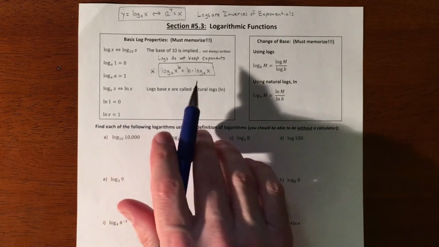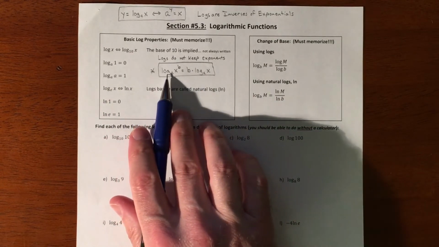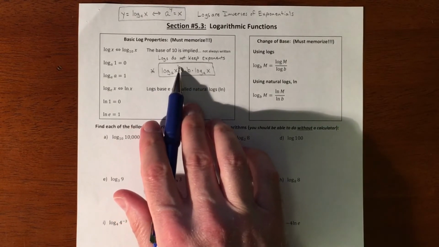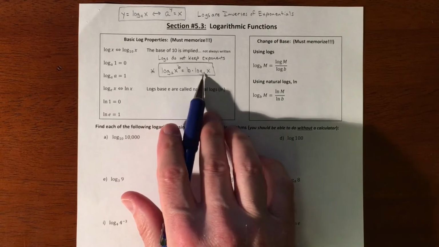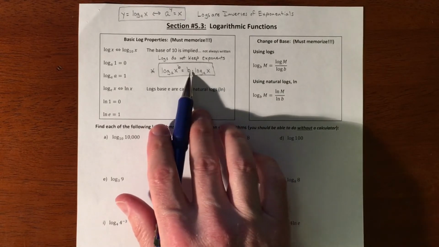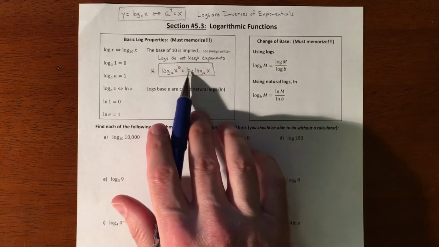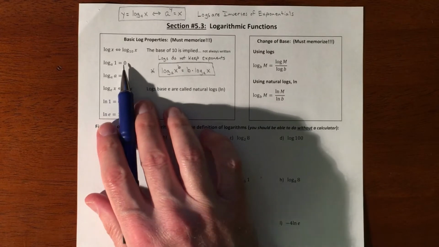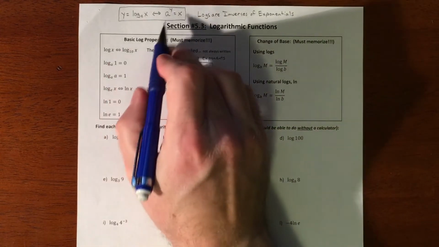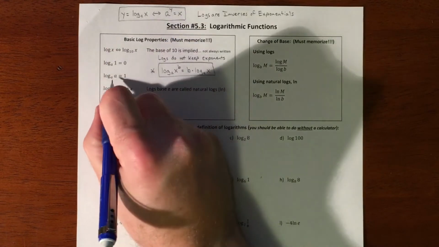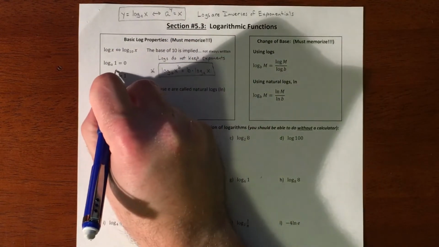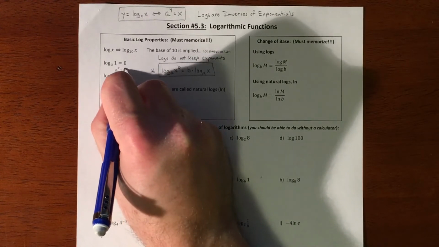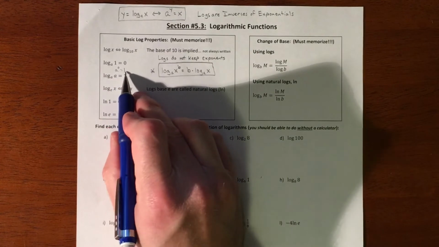Two big things about logs: logs don't keep exponents. So if you have a log problem that has an exponent on it, you can pull it in front, and then it just gets multiplied by the log. That's going to be a very key thing when we try to solve exponentials. And then log base a of 1 equals 0. The reason for that is, if you take the base of your log, you could rewrite this as a, and logs equal exponents, a to the 0 equals 1. That's a true statement because anything to the 0 equals 1.